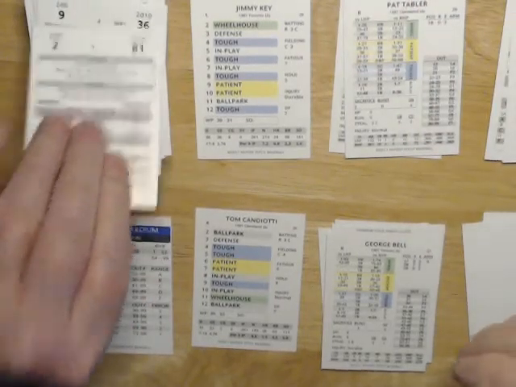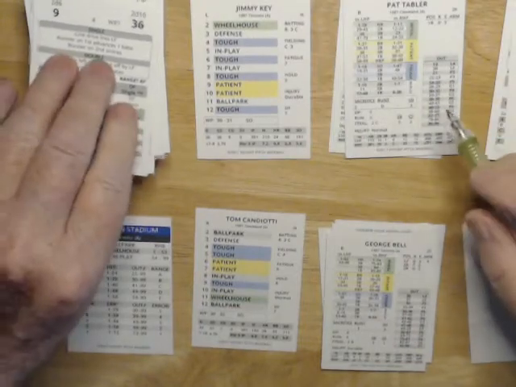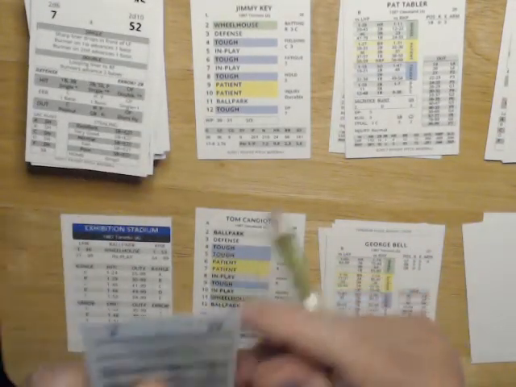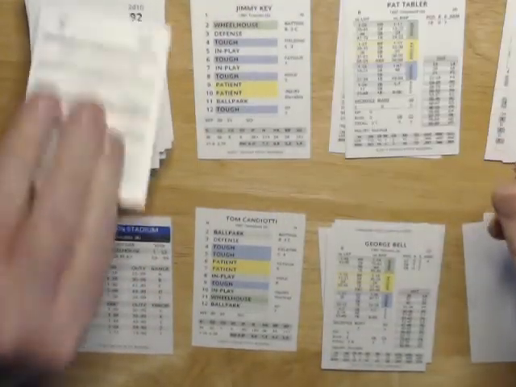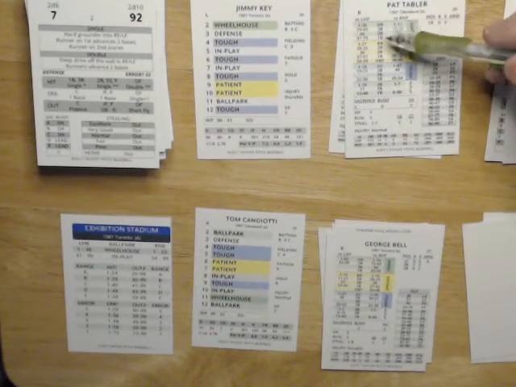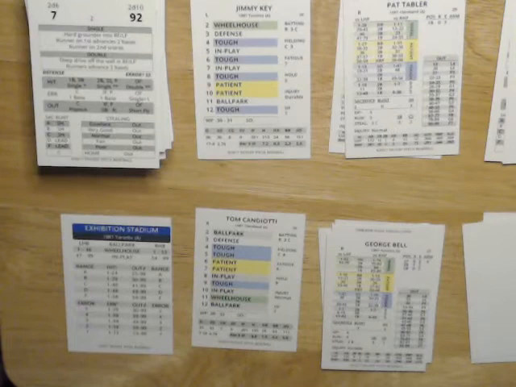Pat Tabler, an 11. This is a ballpark. Tabler's a right-handed hitter. Going to the ballpark, 48. It's going to be wheelhouse versus the lefty, 58. And he doesn't make it. We're going to get over here to 58, and we're going to go. Grounded out to the second baseman.